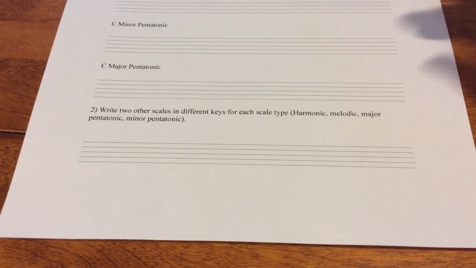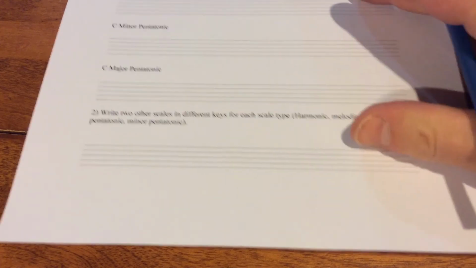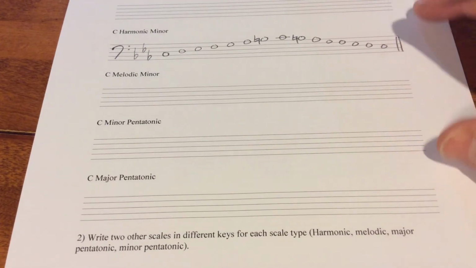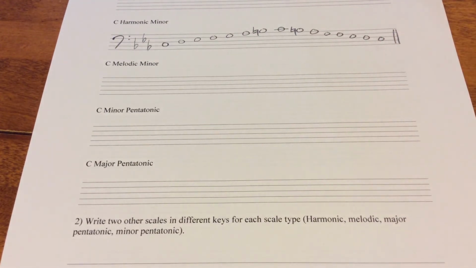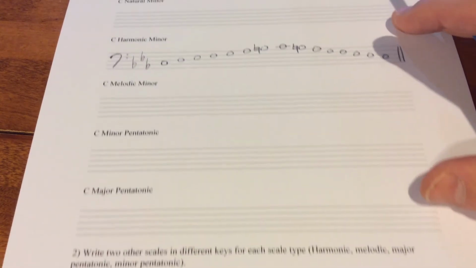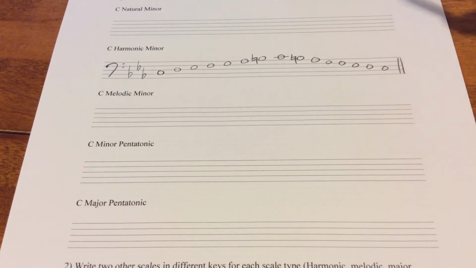We scroll down, it's asking to write 2 other scales in different keys for each scale type. So a harmonic, a melodic, a major, a pentatonic, and a minor pentatonic. I'm not going to do all of those. You can refer back to your notes and have a look at some of those. So again, that's basically reproducing this question that we've got here.